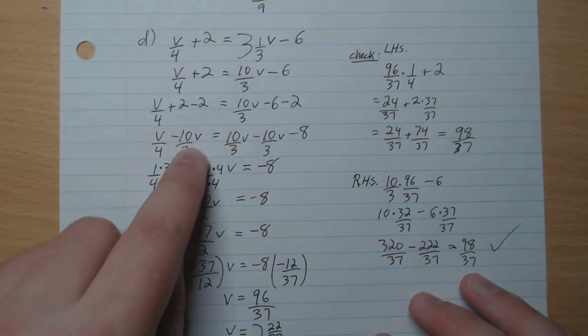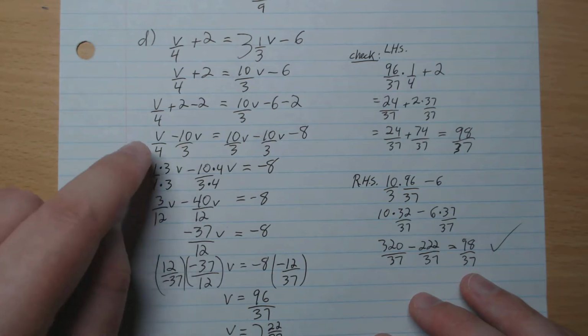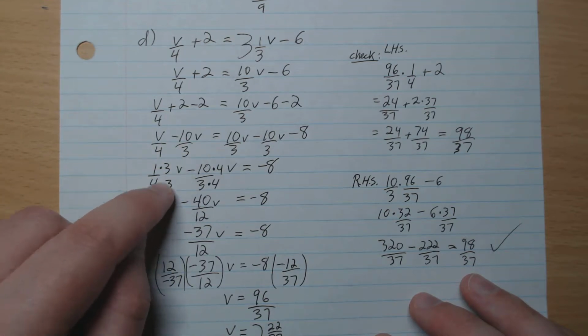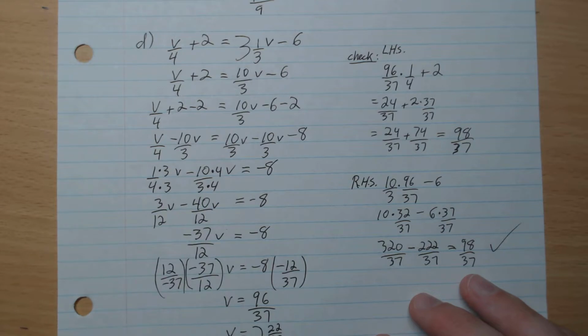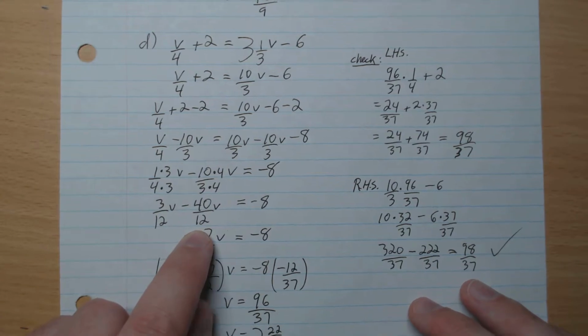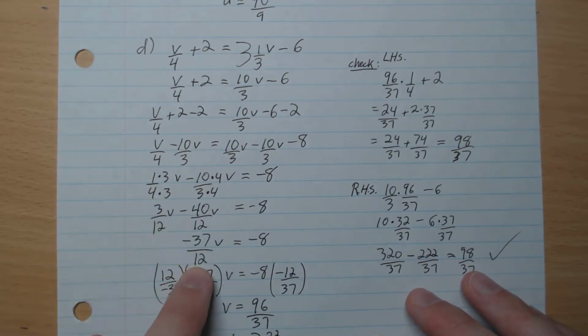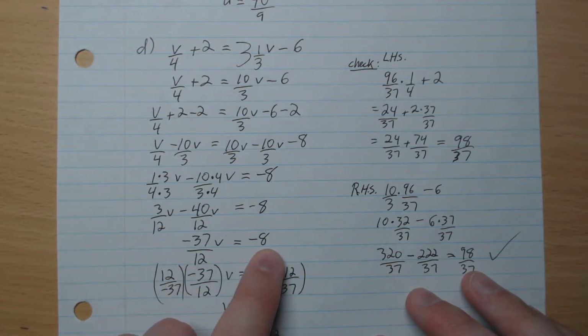So now we have a subtraction of fractions. Common denominator is 12. So here we're going to go times 3. Here we're going to go times 4, like that, equals negative 8. So we have 3/12 minus 40/12, like that, equals negative 8. Perform that subtraction, we get negative 37/12 v equals negative 8.